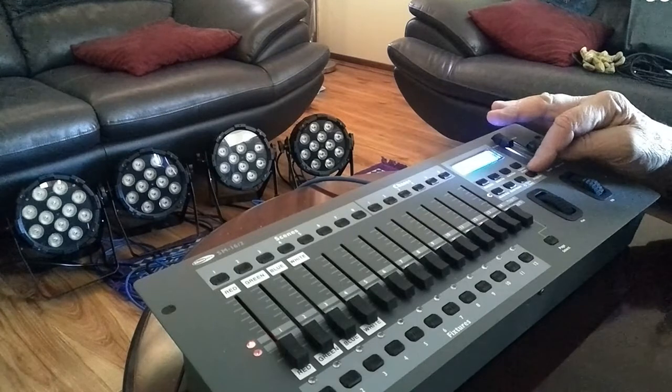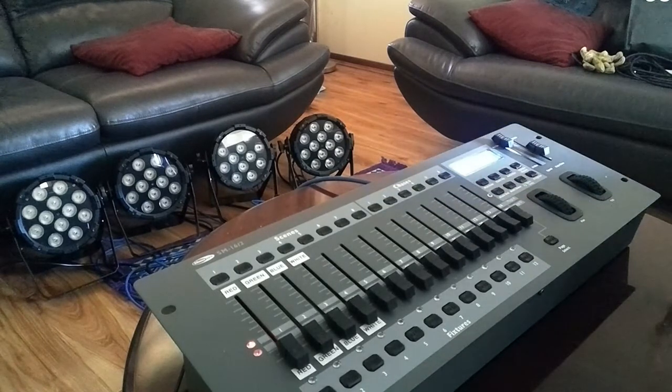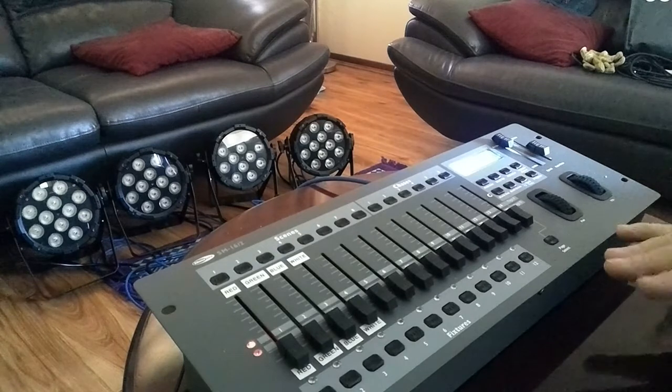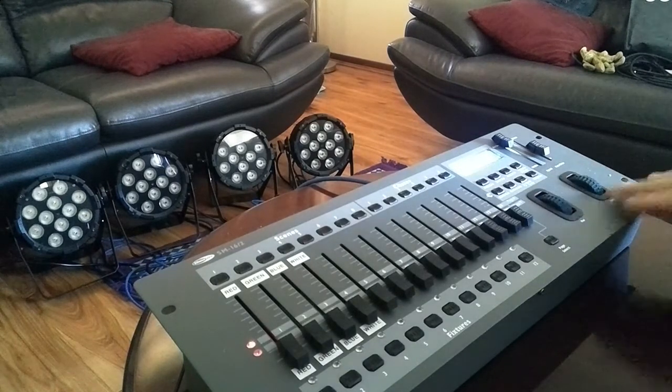And this is the program button for going into program mode and also leaving program mode. Okay. Well, these ones here you never have to use because they're pan and tilt.